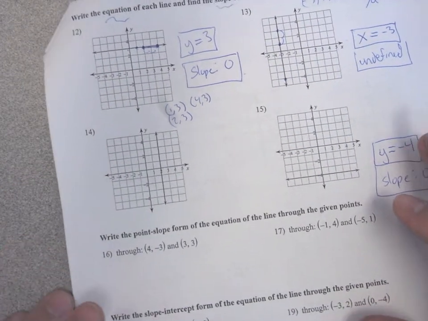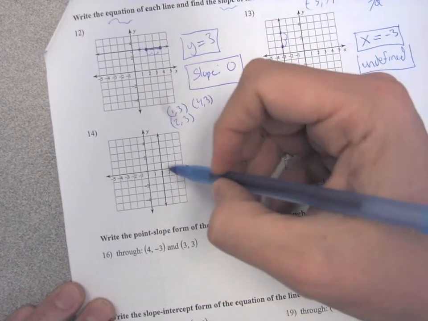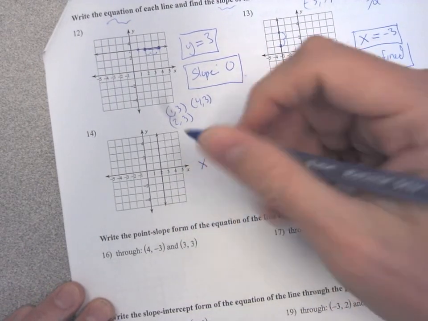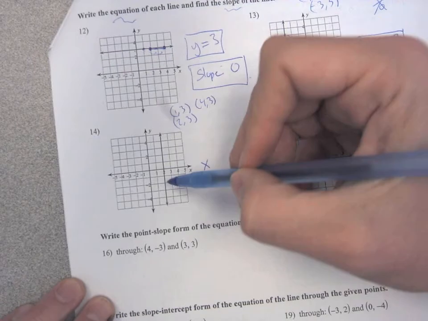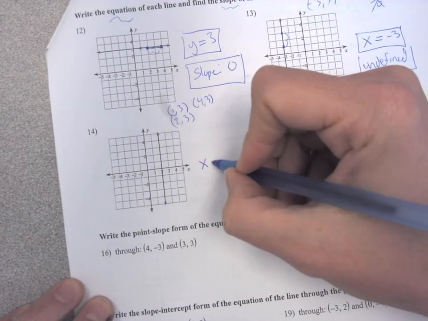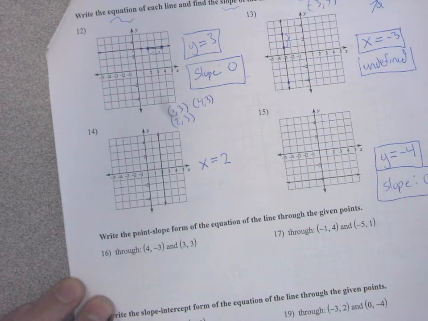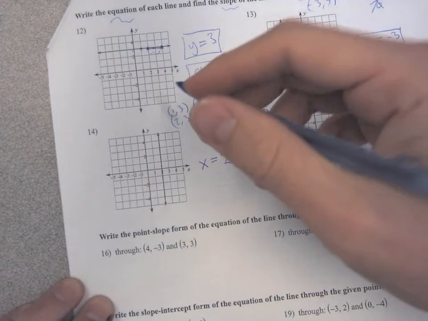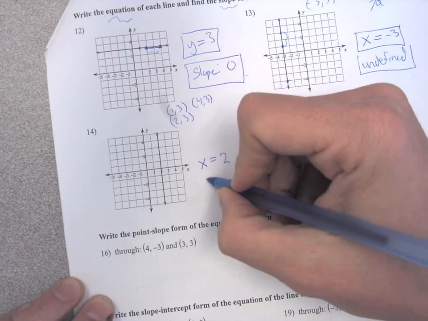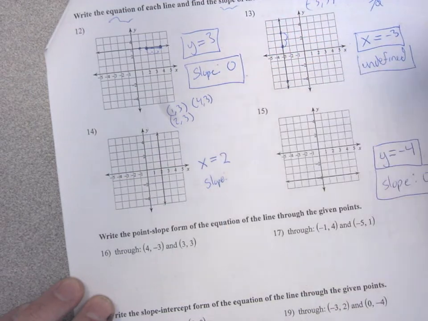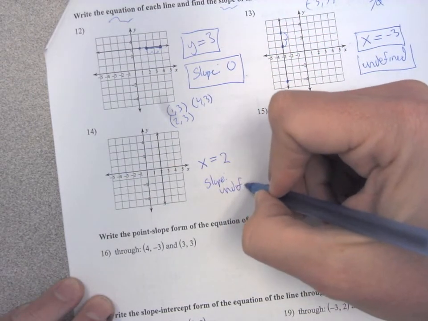Here on 14, you've got a vertical line, and it's crossing the x-axis. So because it crosses the x-axis, x equals, it crosses at 2. So x equals 2. And we know it's a vertical line, goes straight up and down, so the slope is undefined.